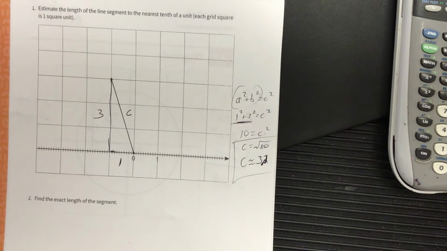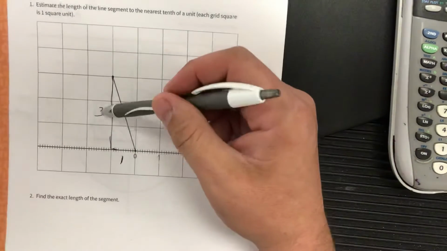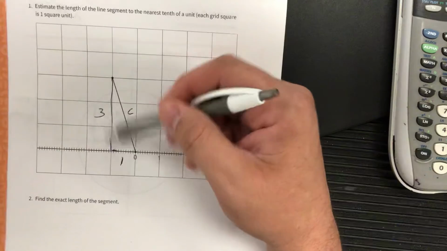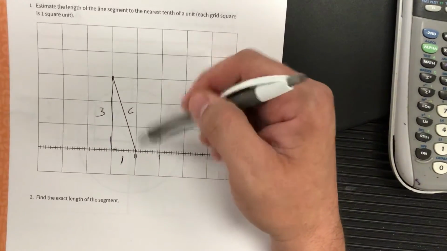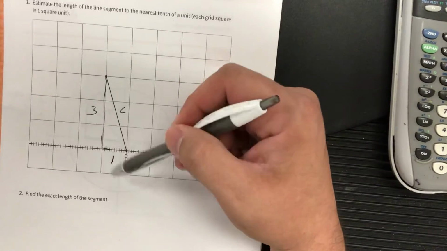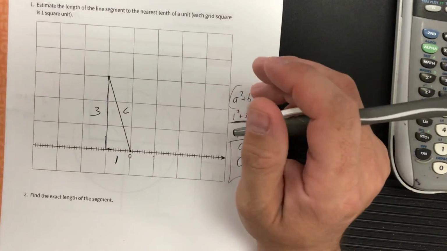Wait, so is the base always 8? No, it doesn't matter. You're adding them anyway. It doesn't matter which one, as long as the longest side has to be C. If you put these other ones as C, it's not going to work.